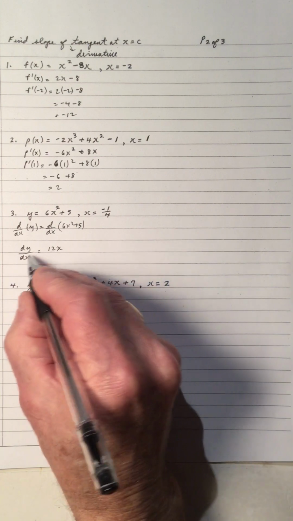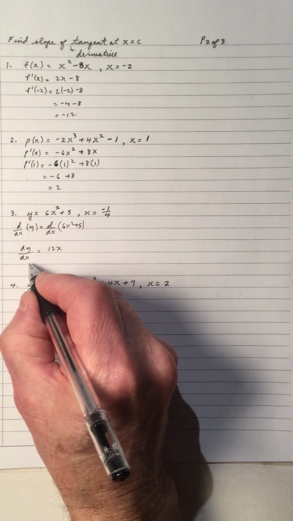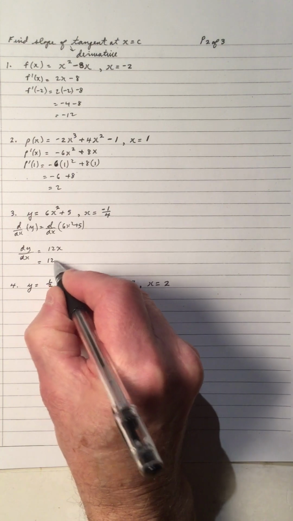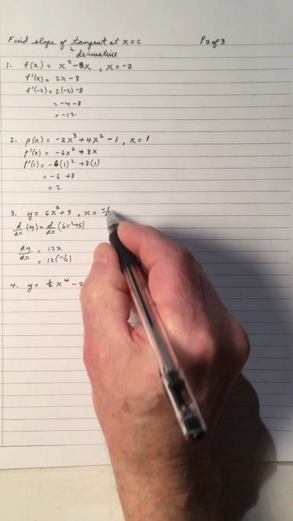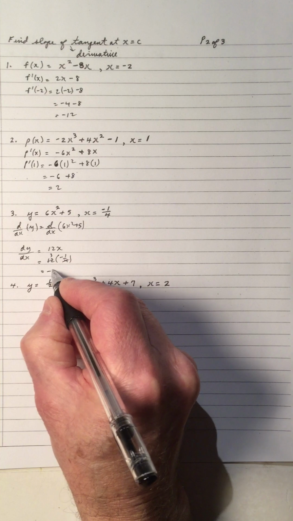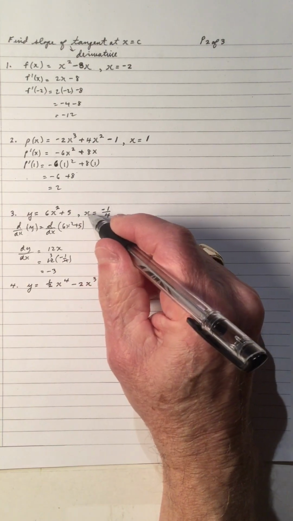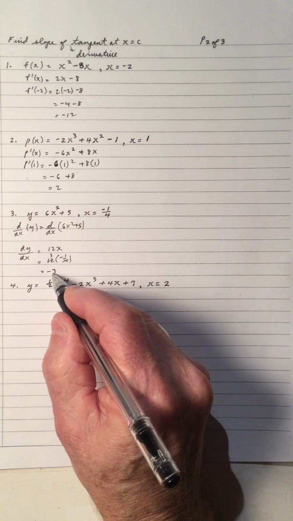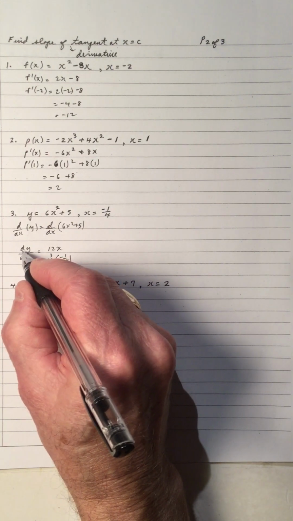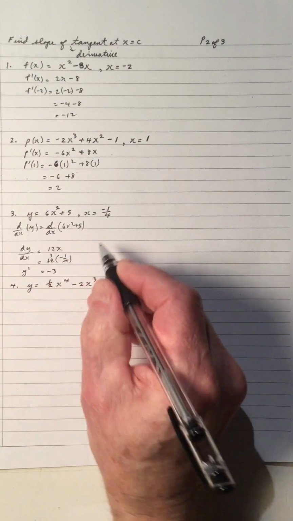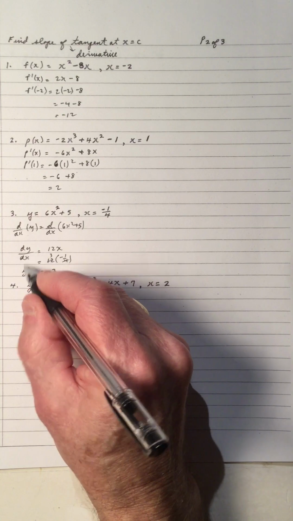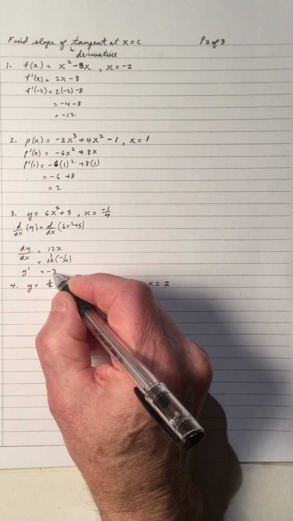So the derivative is y prime, and we want the derivative at x is negative 1/4, so put negative 1/4 in. 4 into 12 is 3. So the slope of the tangent at x is negative 1/4, the slope of the tangent is negative 3. And again, because it's a y, we could have dy dx, or we could have y prime. Either one of these will do, but the answer for the slope is negative 3.